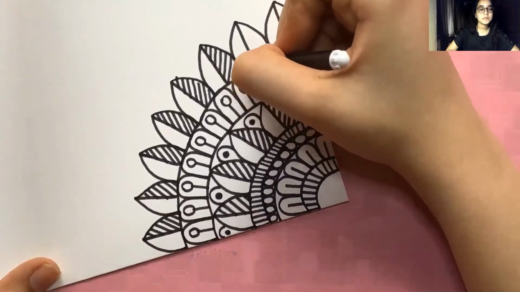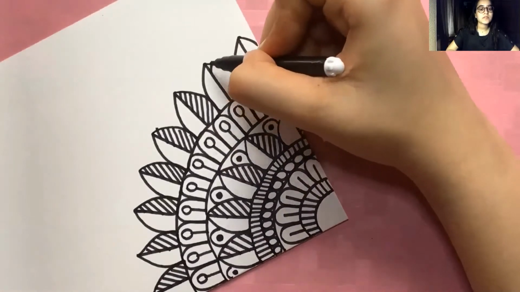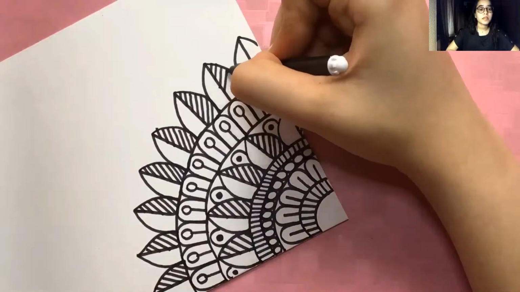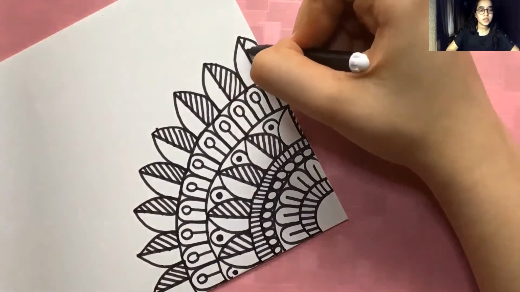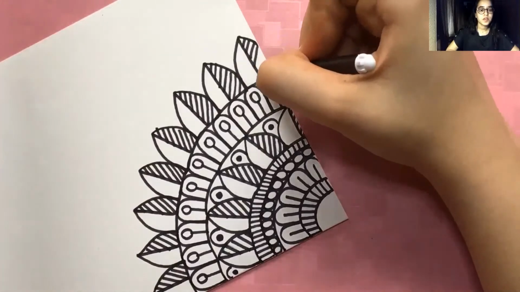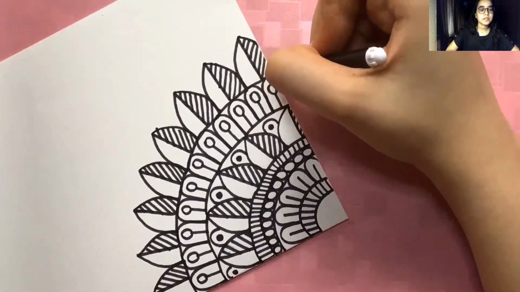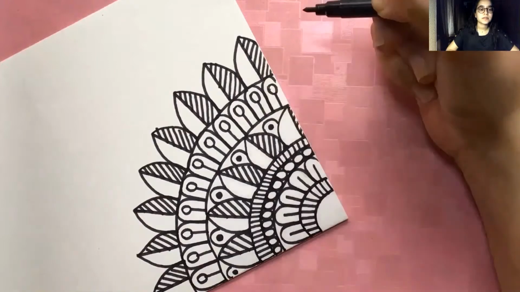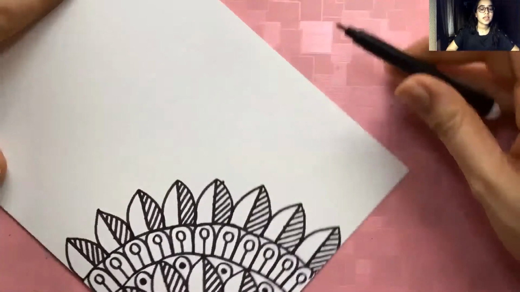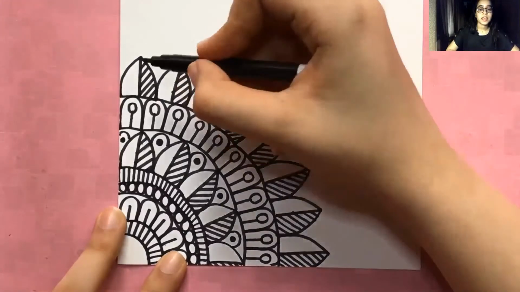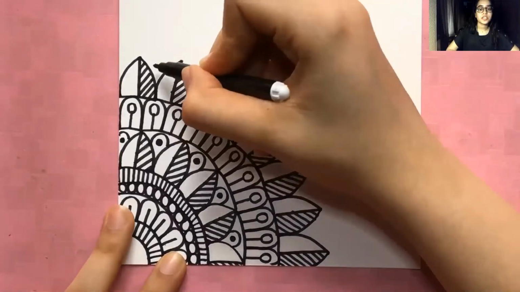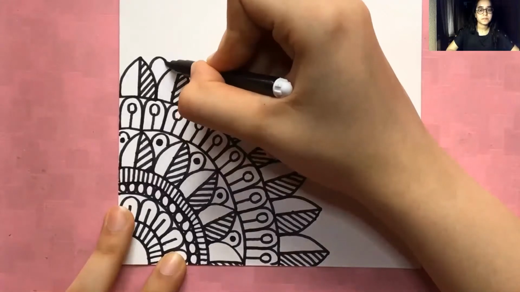So just by simple steady patterns, we have already made a mandala which looks quite intricate, quite detailed to us. Just following simple, easy steps, and it is just getting ready. Okay. So now again between the two leaf shapes, just drawing a curved line.